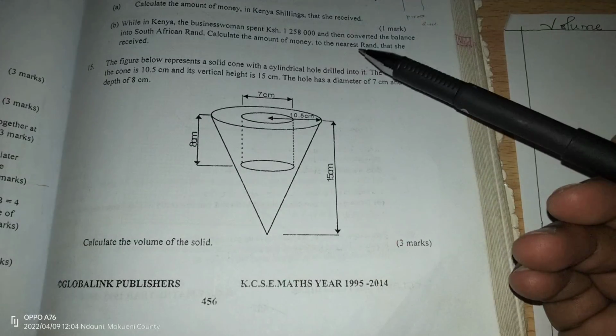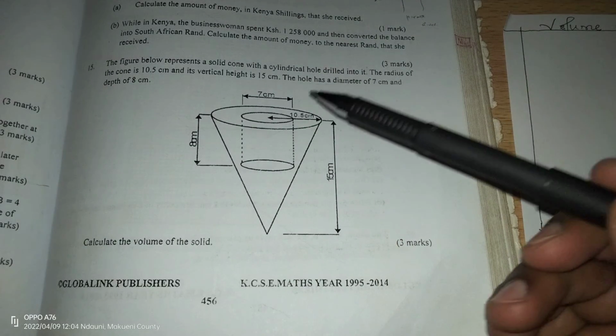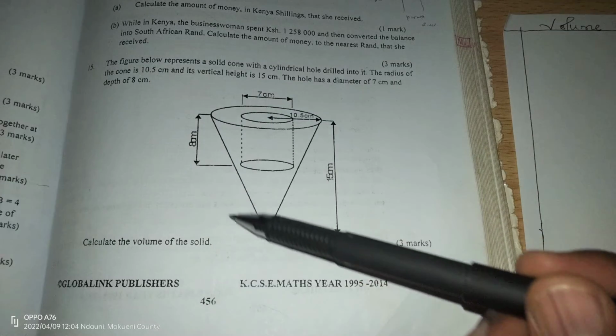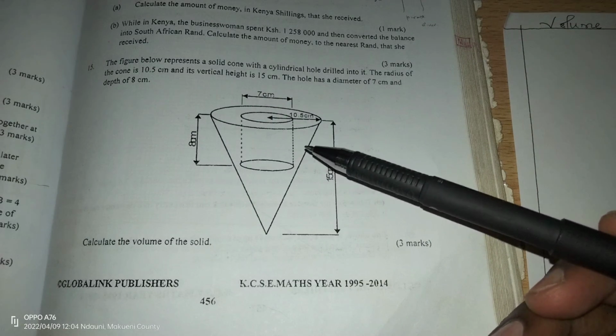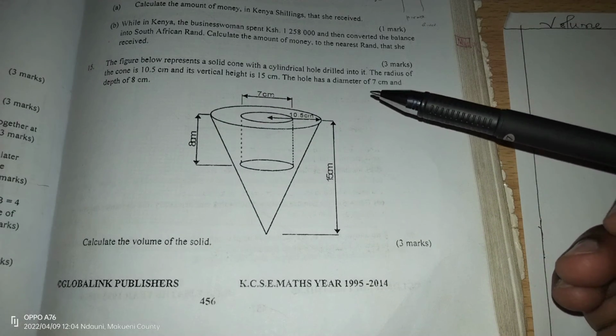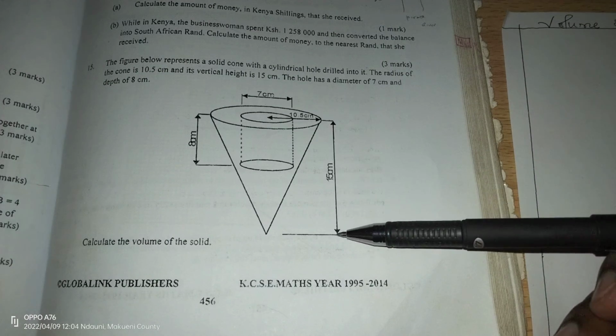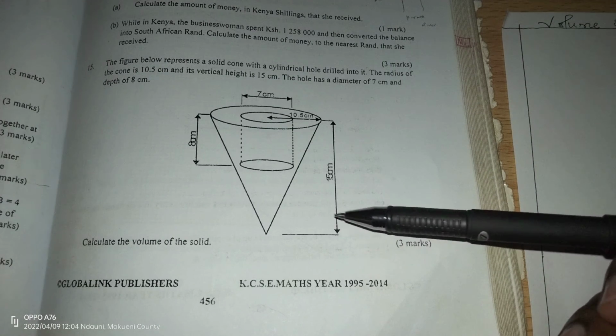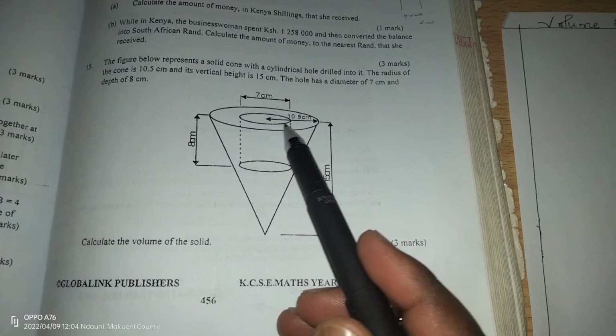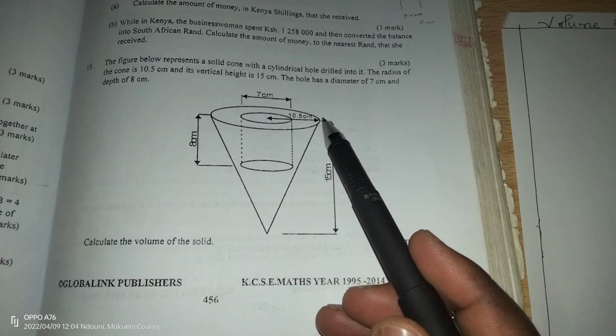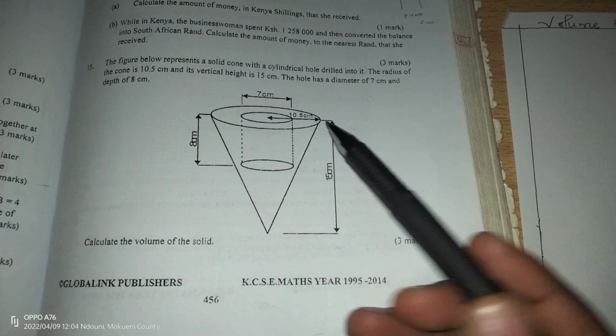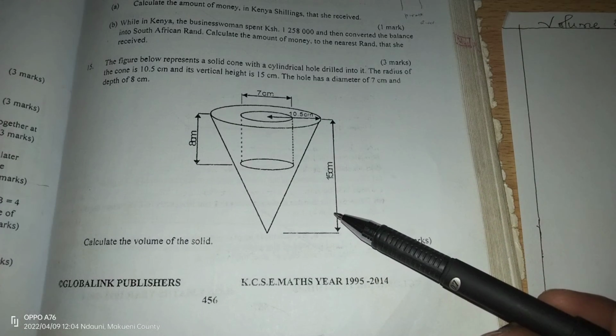Therefore, according to the instructions here, we can see that we have a solid cone. Then the height of the cone is 15 centimeters and its radius is 10.5 centimeters. So that is the radius of the cone and the vertical height of the same cone.